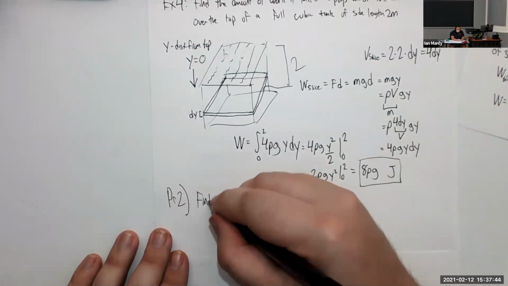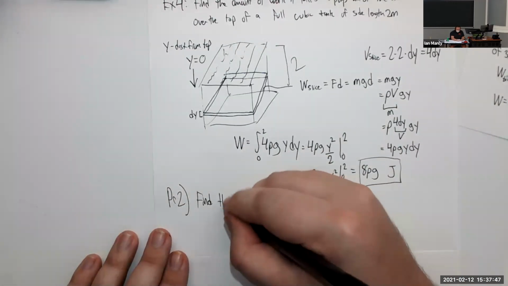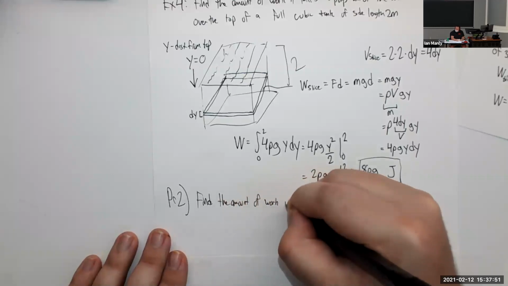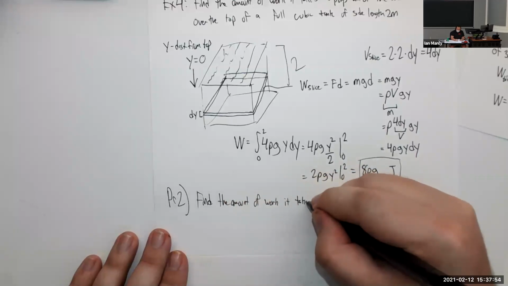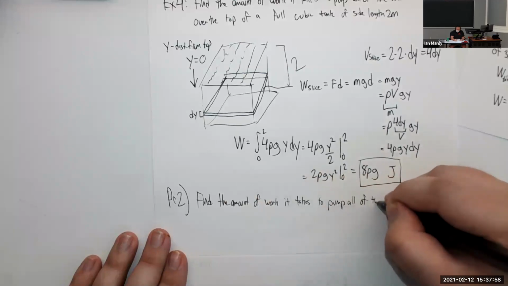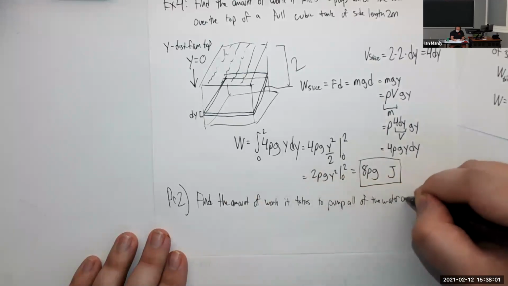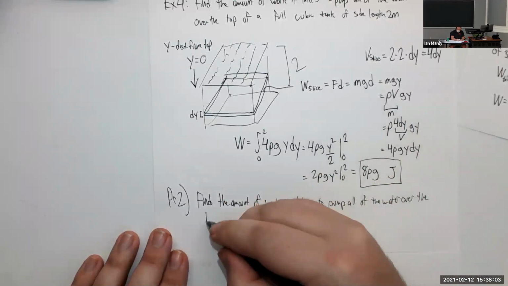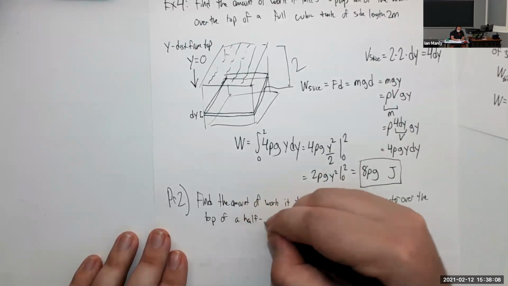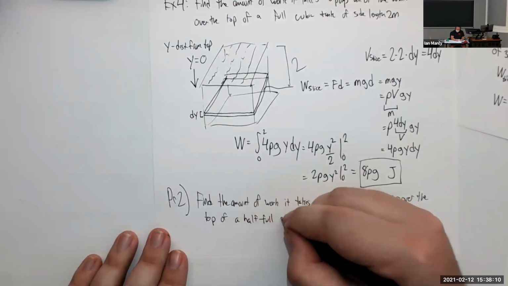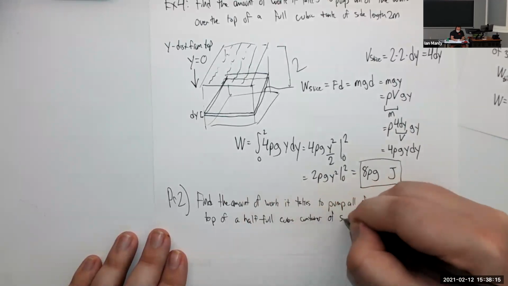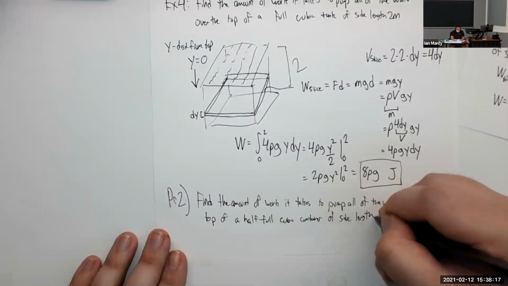For practice problem number 2, I want you to find the amount of work it takes to pump all of the water over the top of a half full, so this is a little bit different, half full cubic container of side length 4 meters.